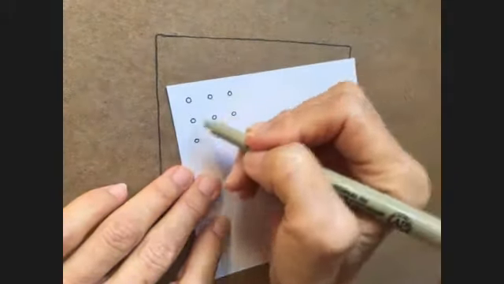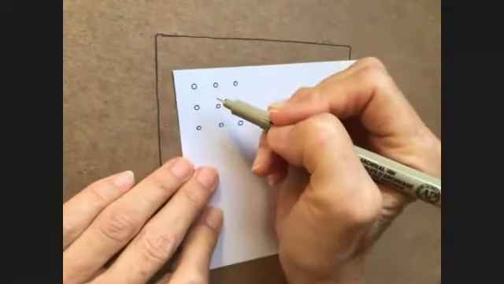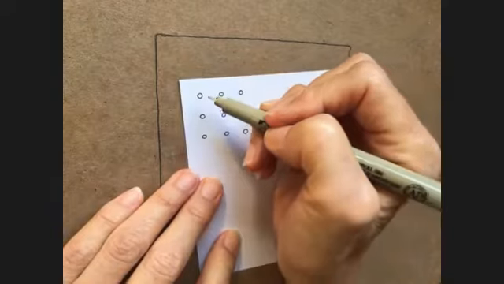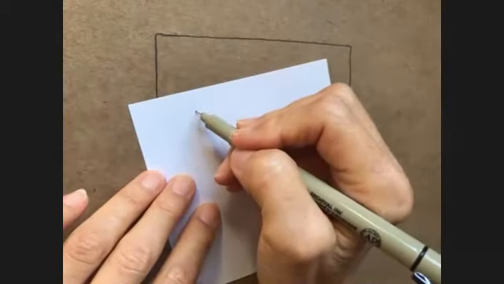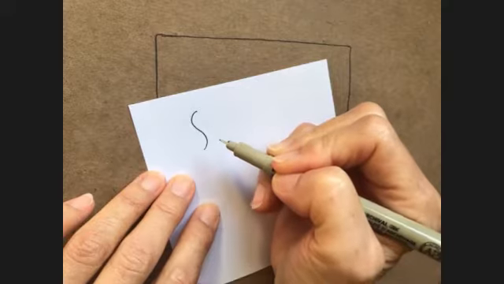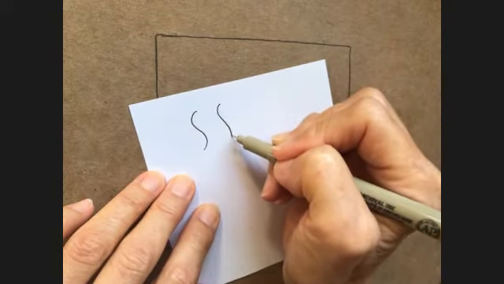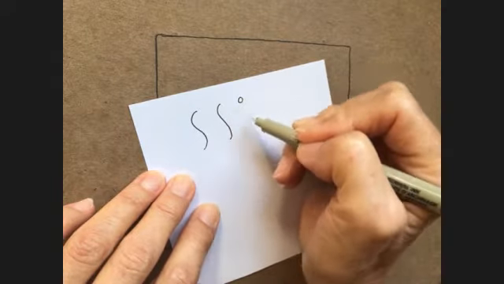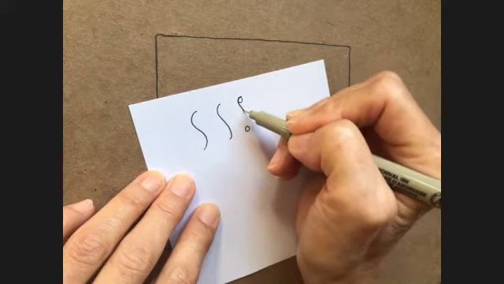Okay, so we have our little grid pattern here, and I'm going to do what Rick and Maria call take off and land. So I'm going to start, and we're always going to do an S shape, kind of like this, okay? And if you always think of it as an S going around these little orbs, then your pattern's going to look right.